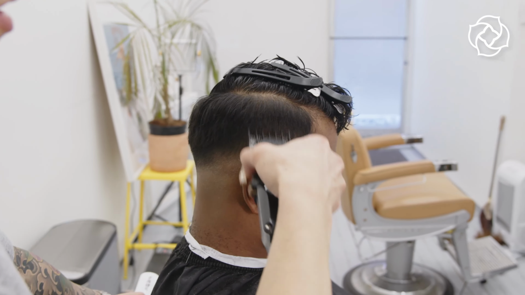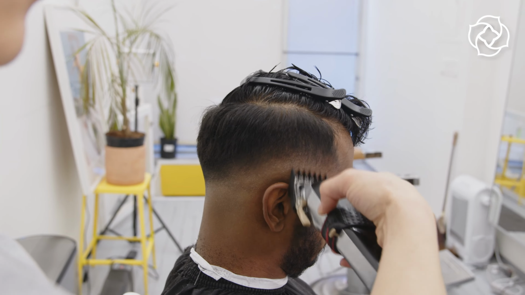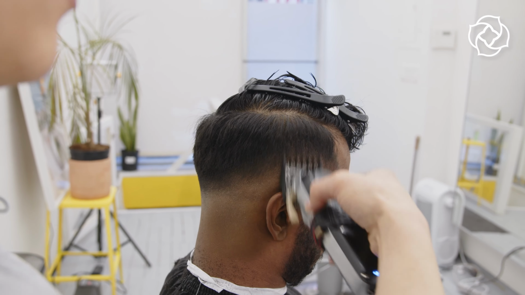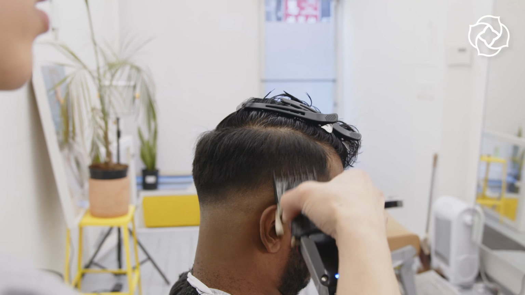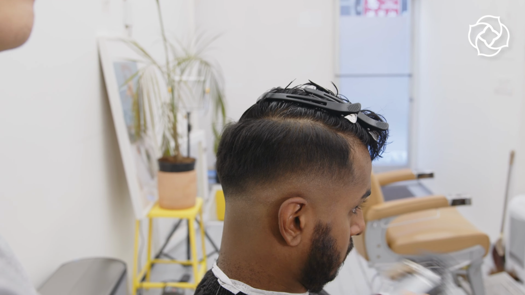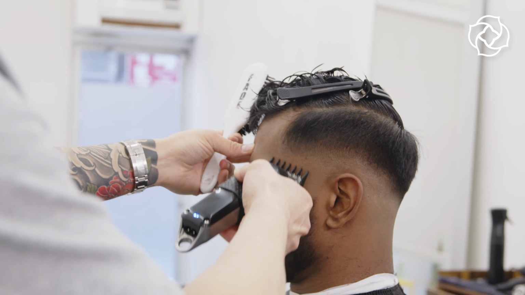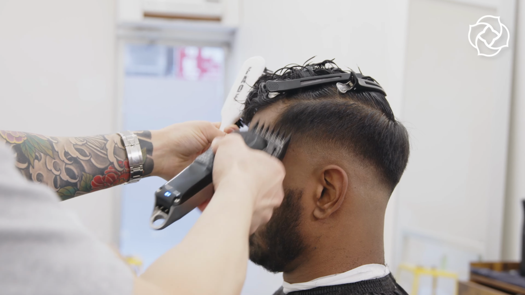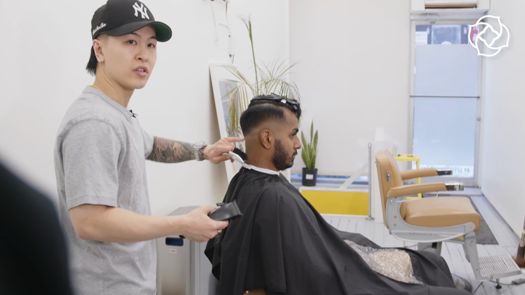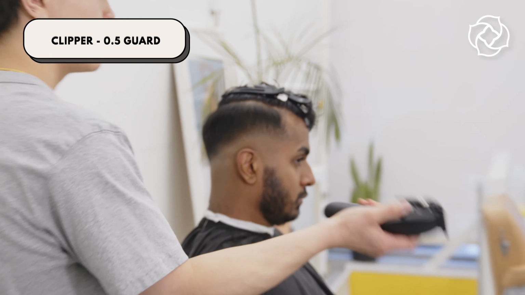Keep in mind that the head starts to turn here, so making sure that it stays square. Usually on the left side, the hair shoots forward this way. So you're just gonna follow that. We're just gonna soften up the transition with the half guard. Always start opened.